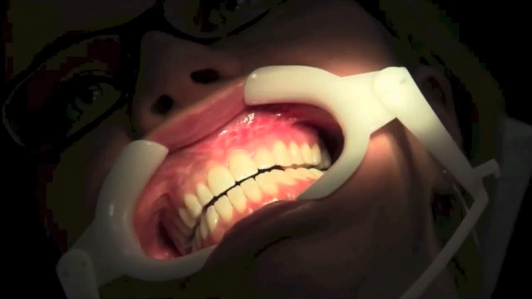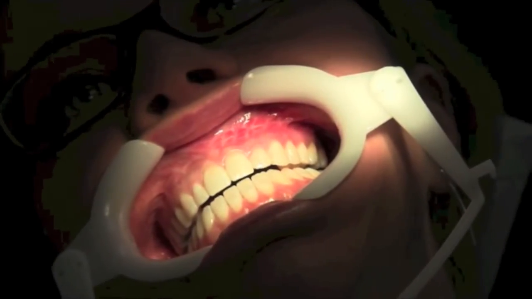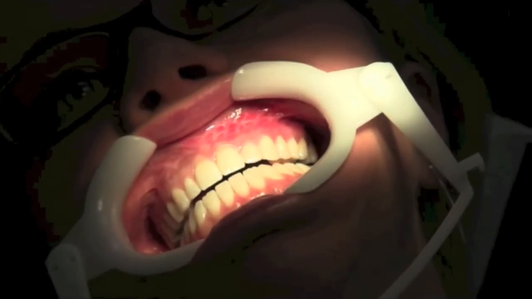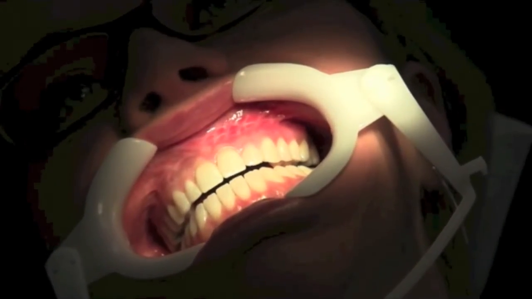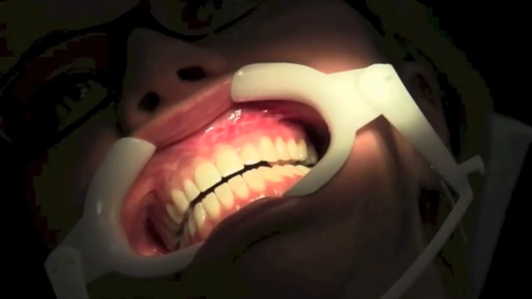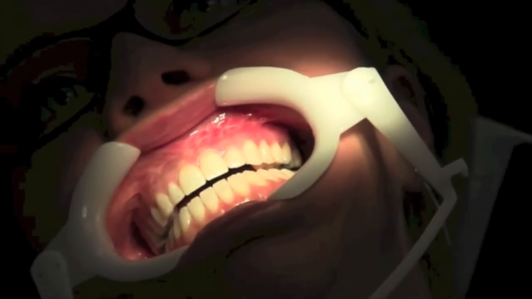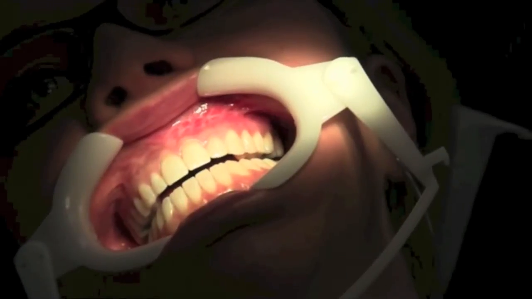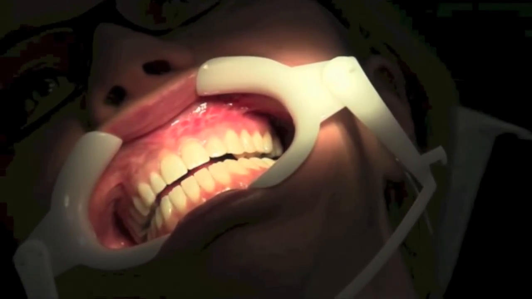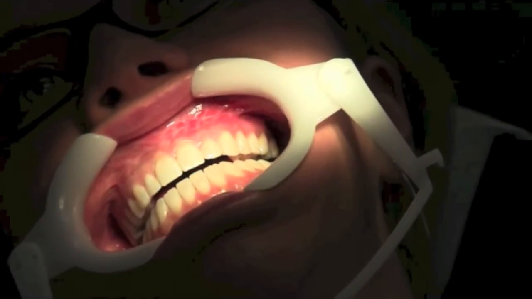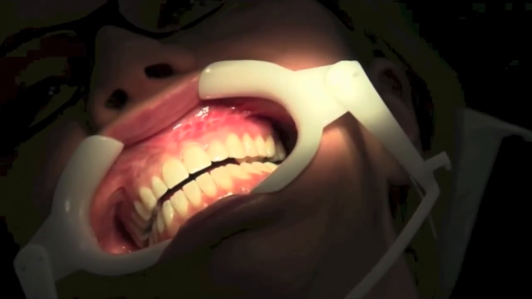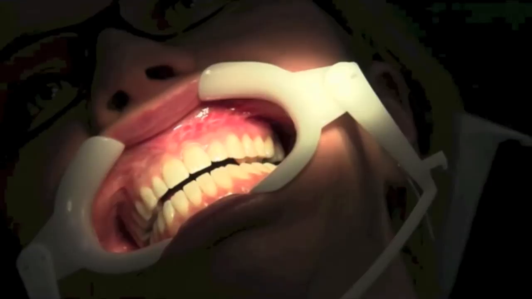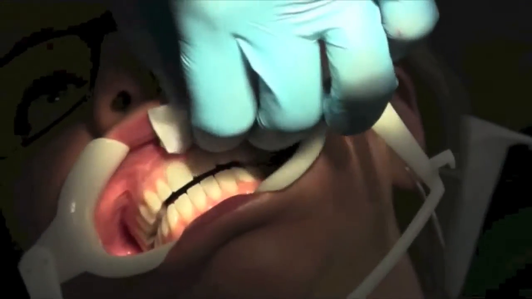The landmark is between the 1 and the 2, or the 2 and the 3, operator preference. It will affect teeth number 1, 2, and 3. A short needle is used. It also affects the lip, vestibular mucosa, and nose. When applying topical, you are going to dry, retract, and place.